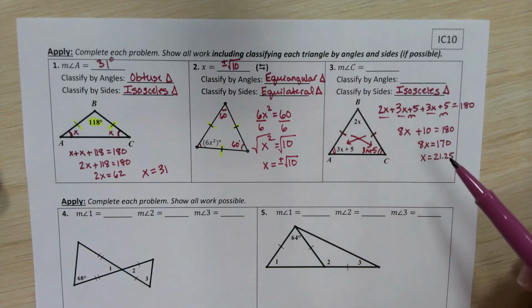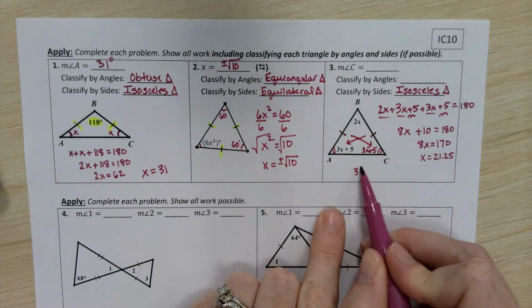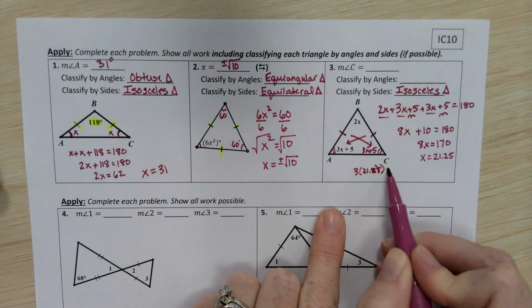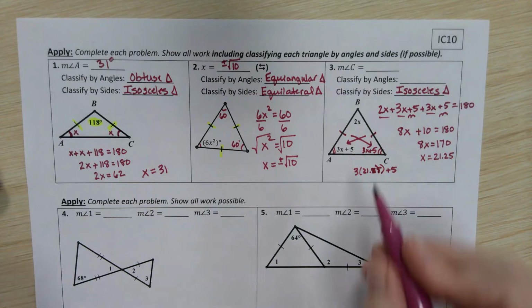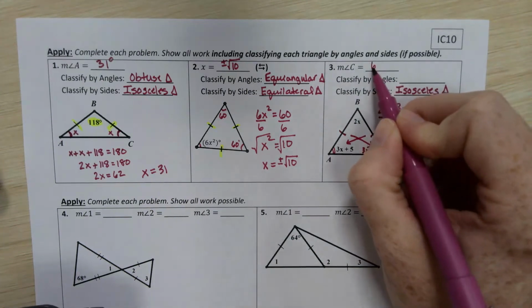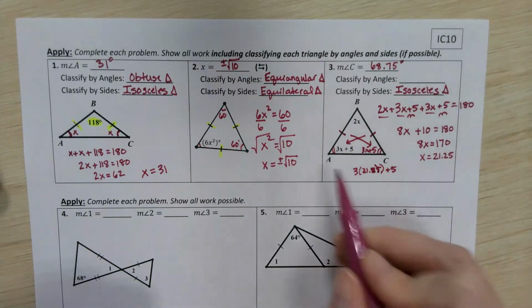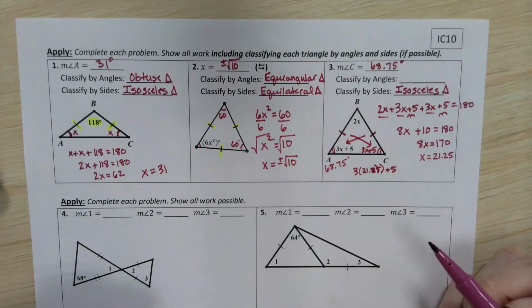They want to know the measure of angle C, so we might as well start there. 3 times 21.25, plus 5 will give me the measure of angle C. So take that 21.25 and multiply it by 3 first and add 5 to it. So angle C turns out to be 68.75 degrees. Angle A would be the same, 68.75 degrees.